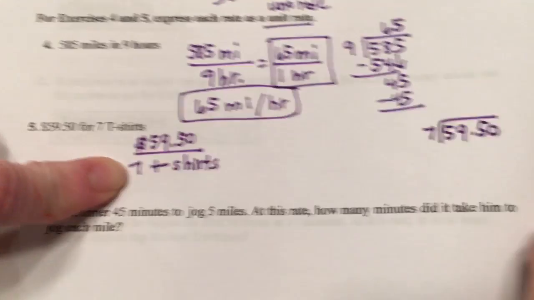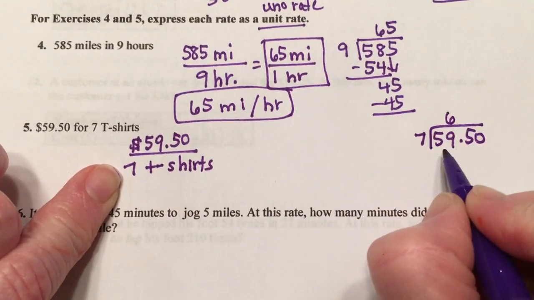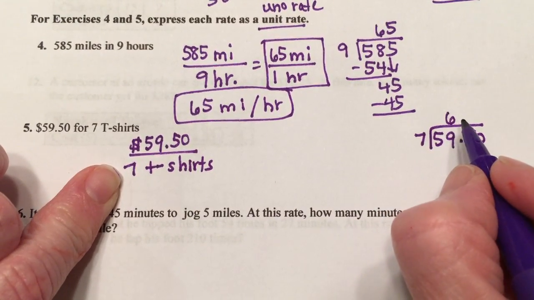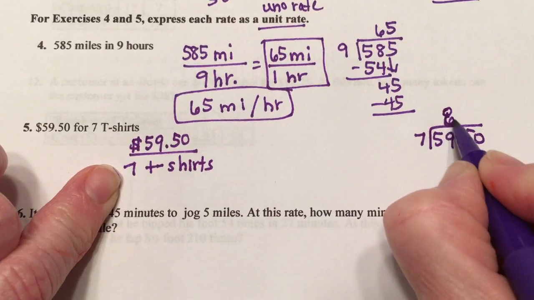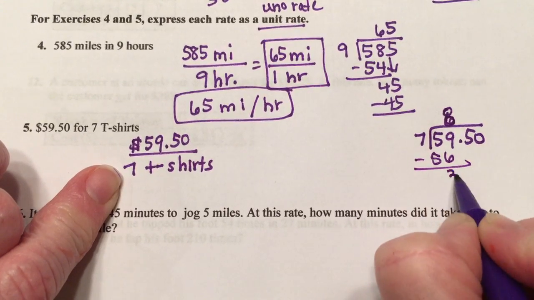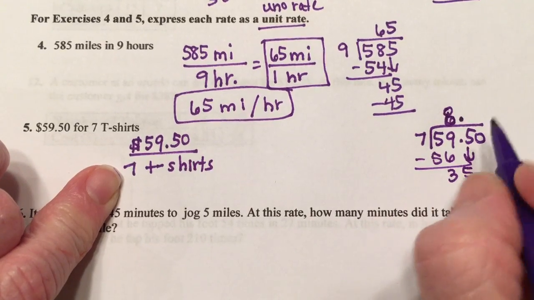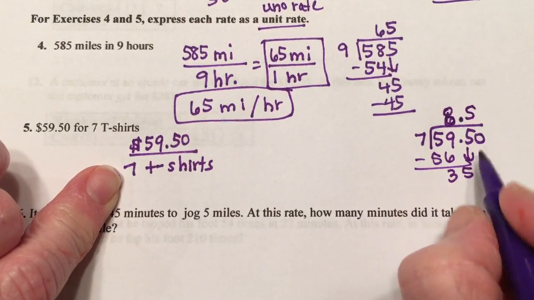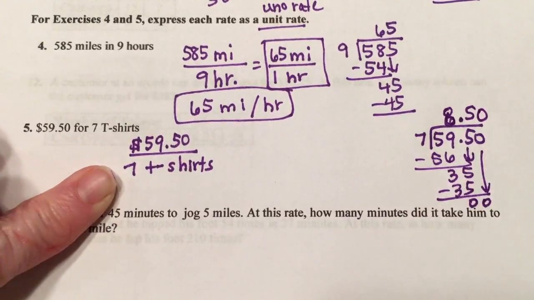All right, so 7 will go into 59, no, 7 will go into 59 8 times. Sorry. 8 times 7 is 56. I subtract, I get 3, bring up the decimal, and then bring down the 5. 7 will go into 35 5 times. I subtract, I get 0, bring down my last 0. 7 will go into 0 0 times.